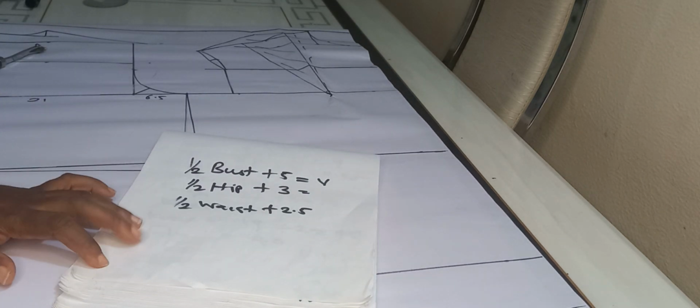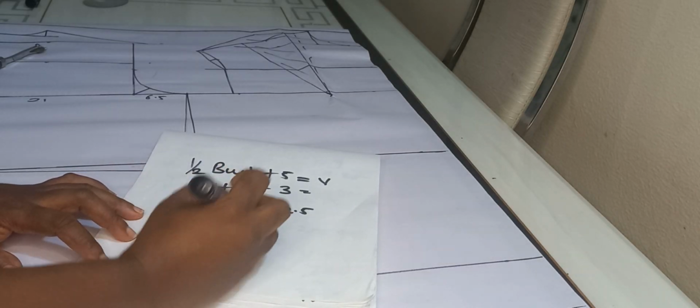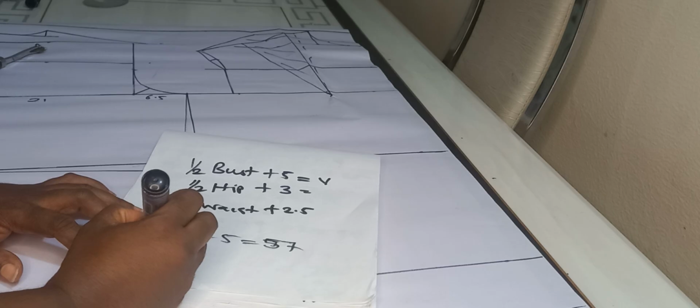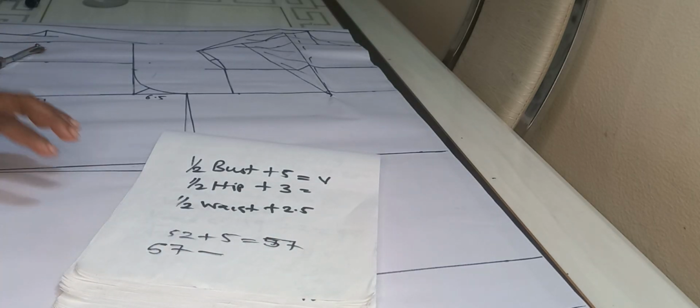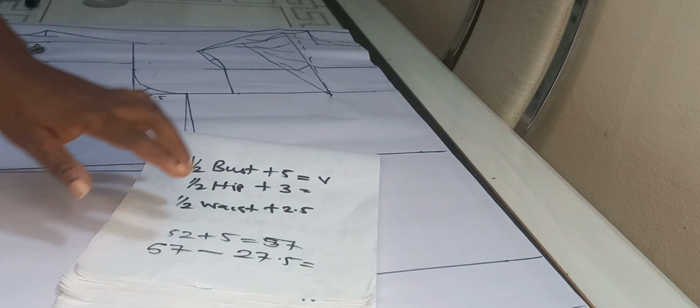So half of my bust is 52 plus 5 is 57. So 57 minus 27.5. Whatever we get, we'll measure it and put it here.